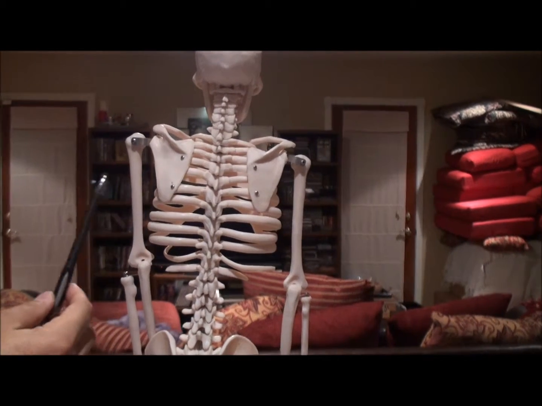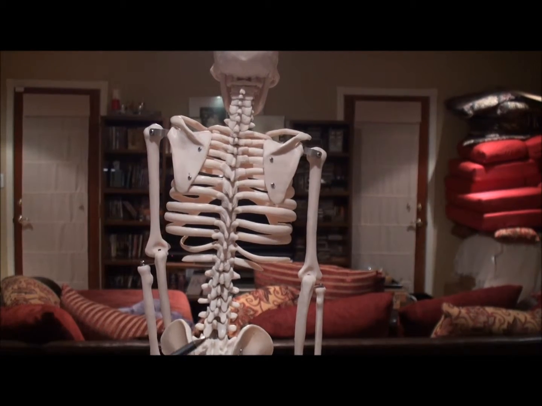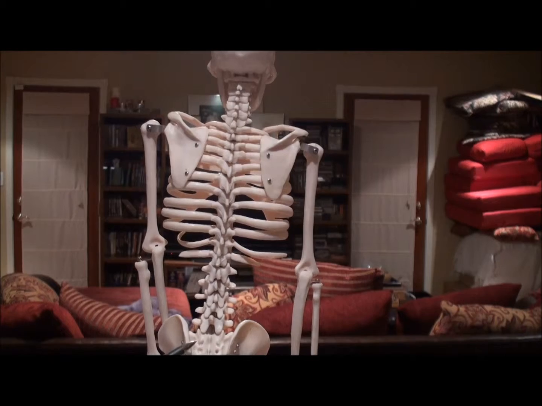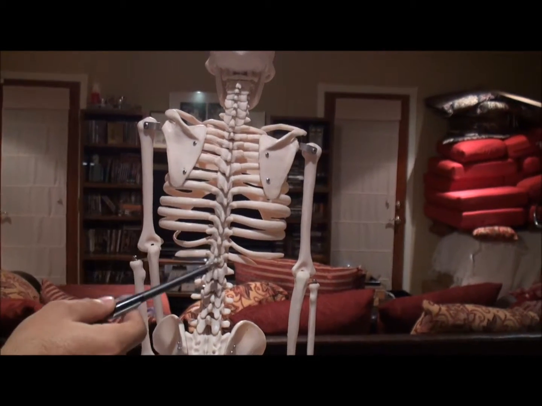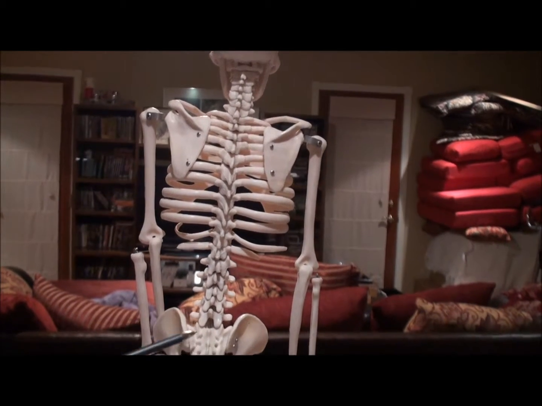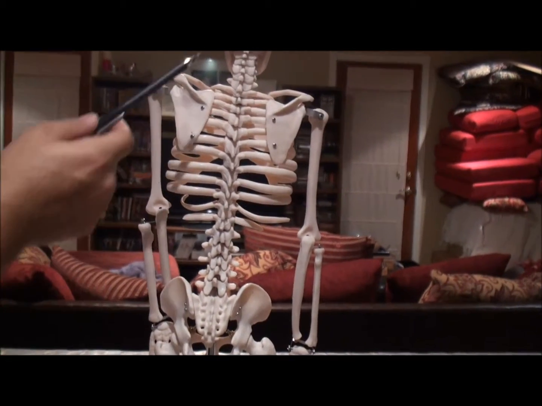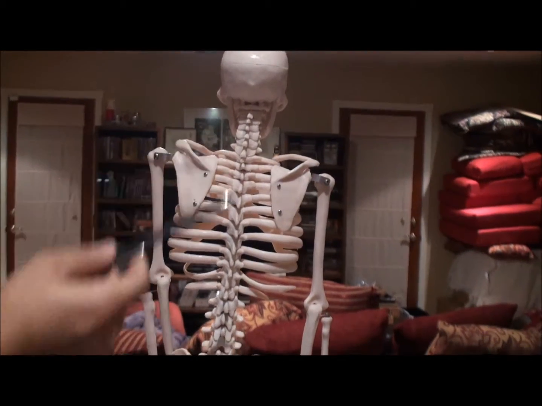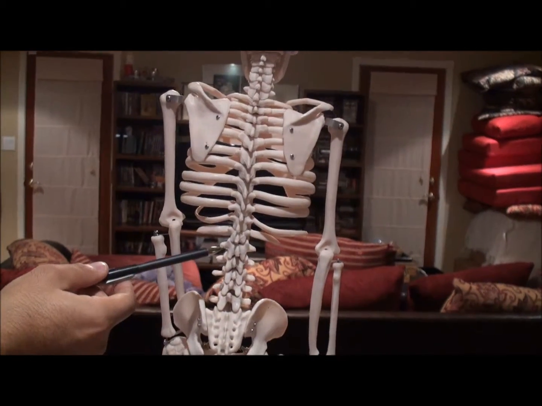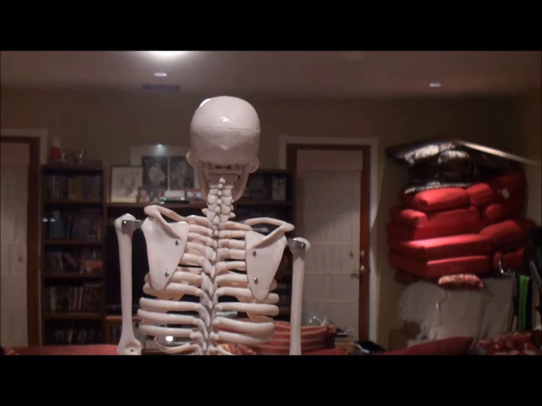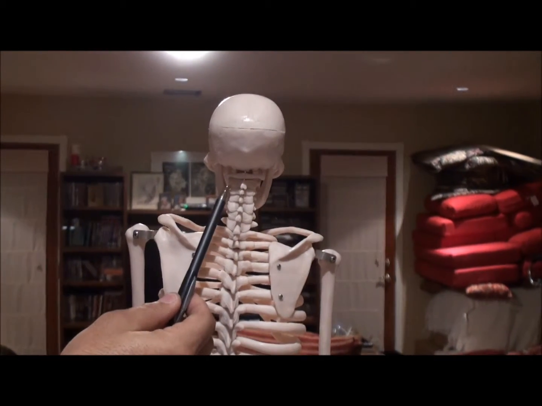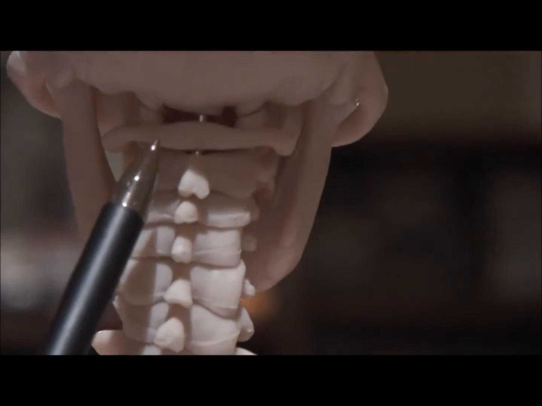Next is the vertebral column, which is this right here. Which two are primary curves? Primary are the thoracic and the sacral. The secondary are the cervical and the lumbar. Cervical vertebrae, there are 7 total. The atlas is right here, which holds the head up.